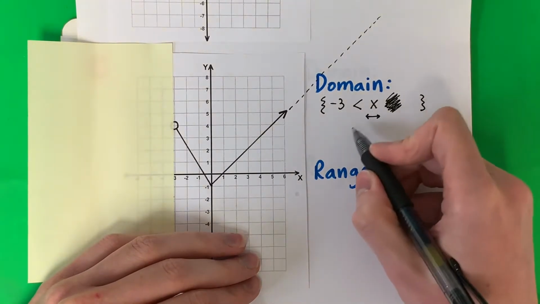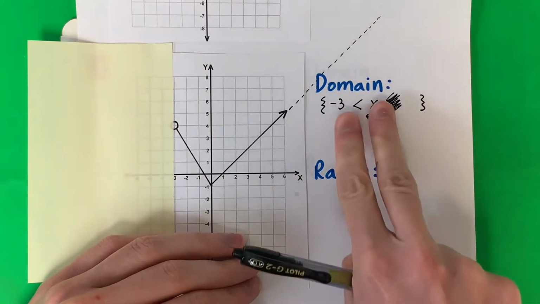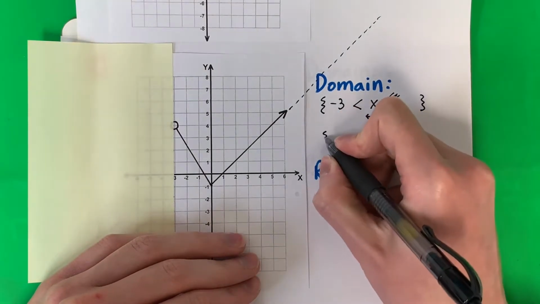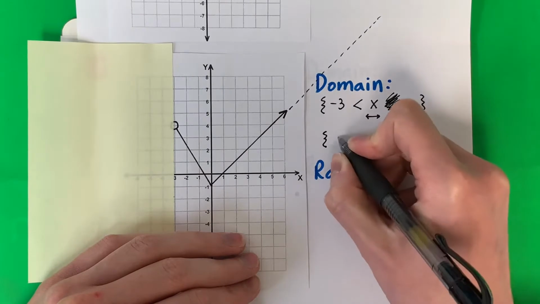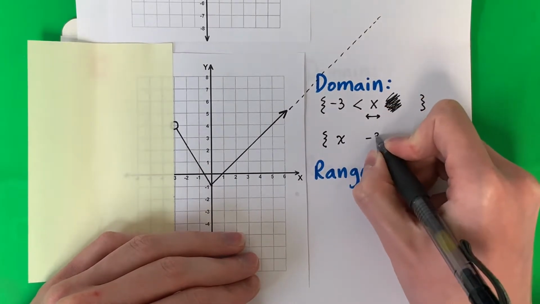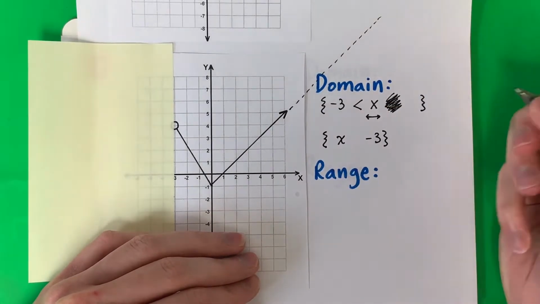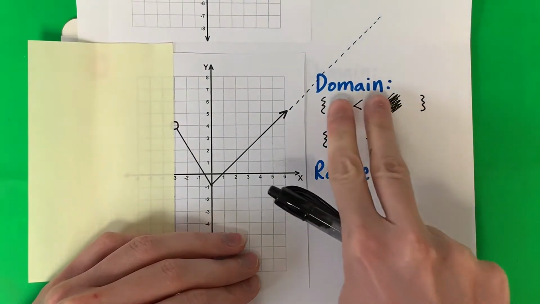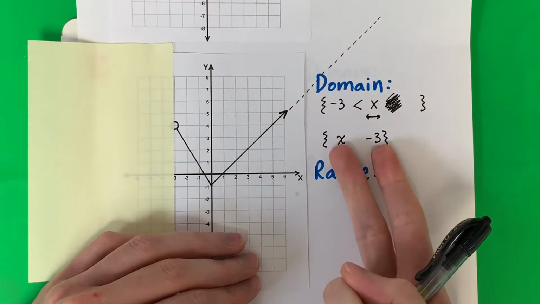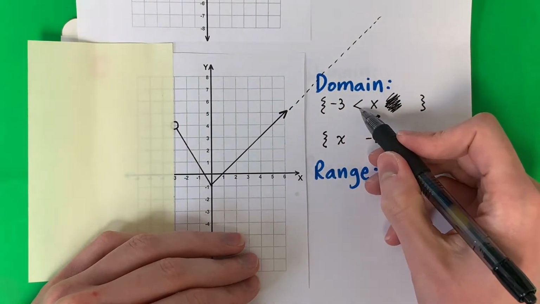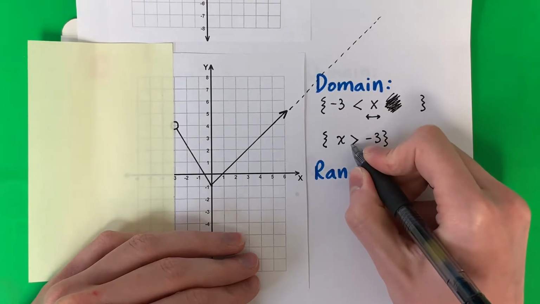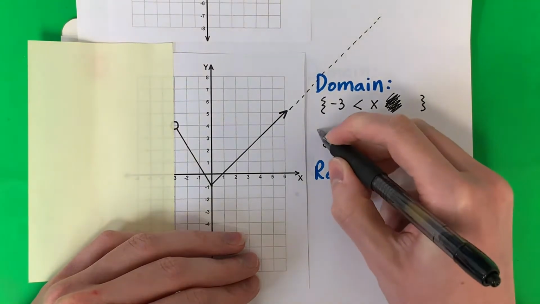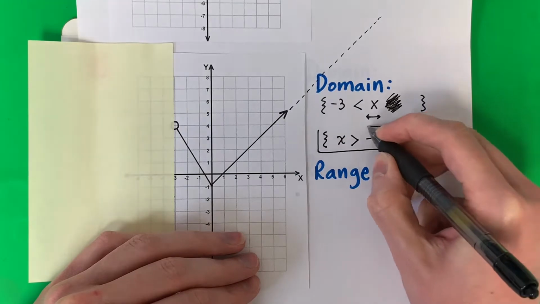Now I need the letter in the front, so I'm going to switch it. So I'm going to put my braces. I'm going to put x. I'm going to put negative 3 and close the brace. If you switch the letters and the number, also you need to switch the inequality. Just like that. So this is your final answer.